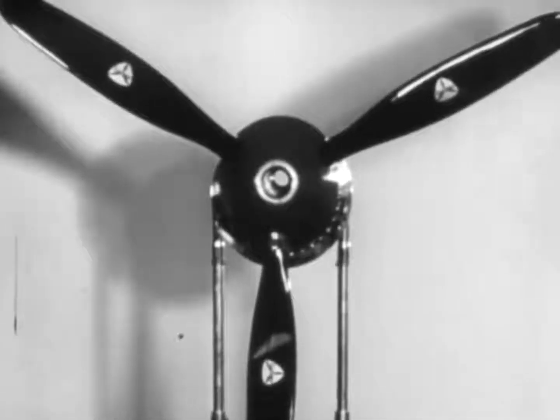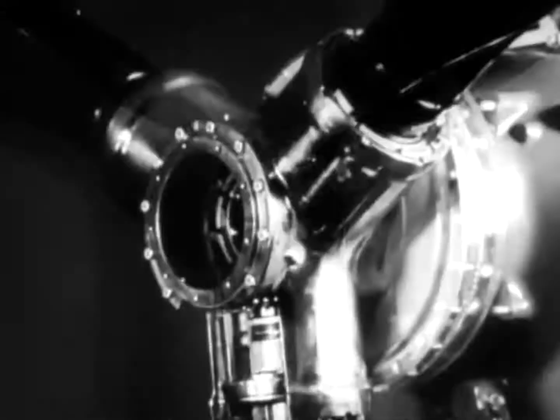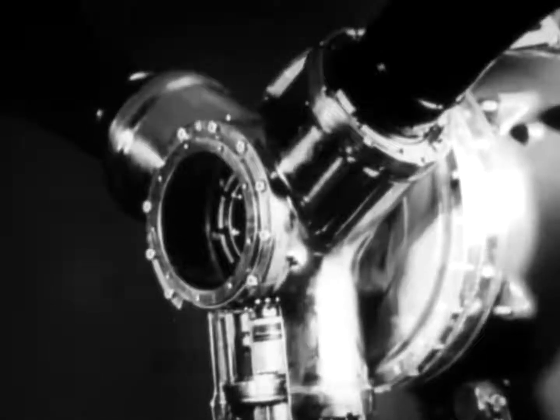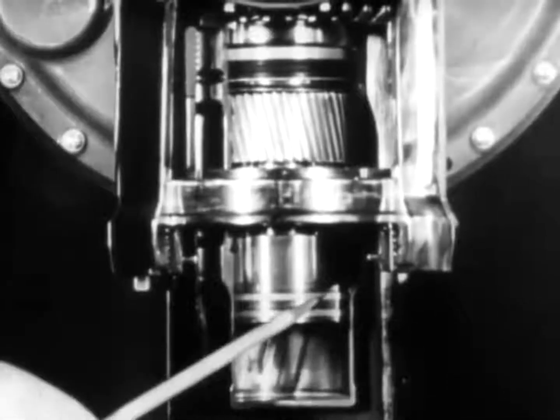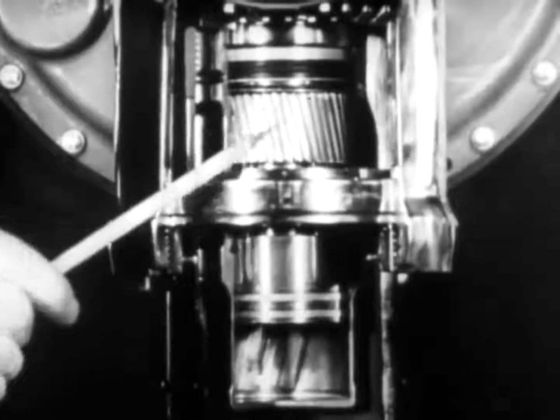Recently adopted by the Air Corps is the new Aero Products propeller, a hollow hub design permitting cannon installation. Each blade has its own pitch-changing mechanism in the hollow blade shank, a cylinder fixed to the blade, and a piston which, through helical splines, rotates blade and cylinder.